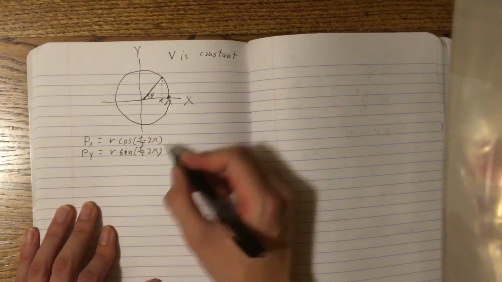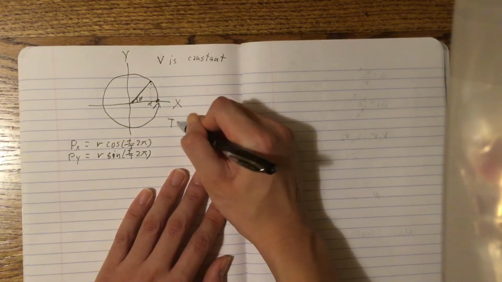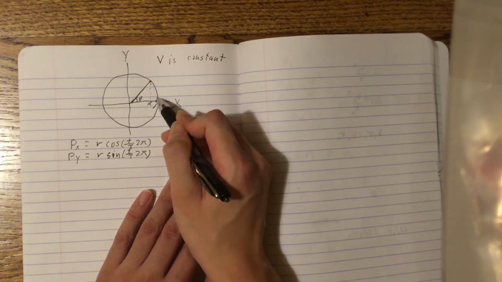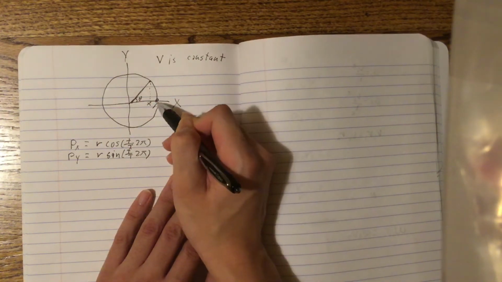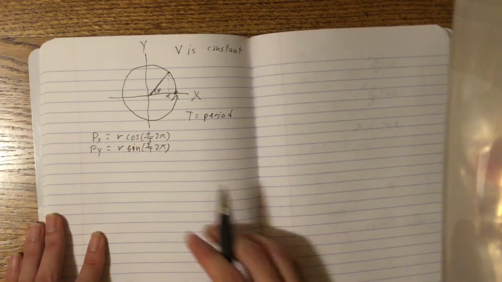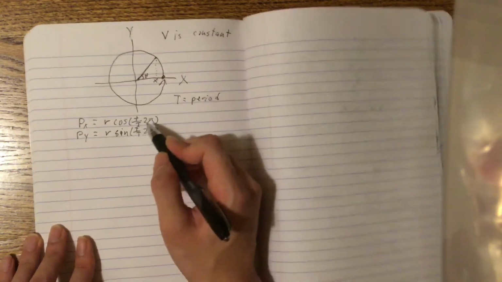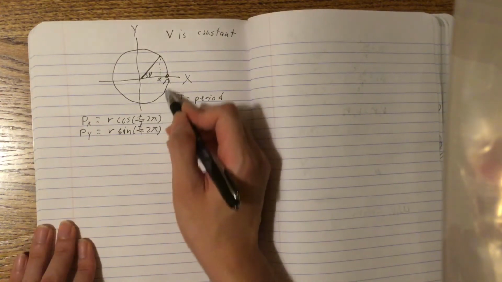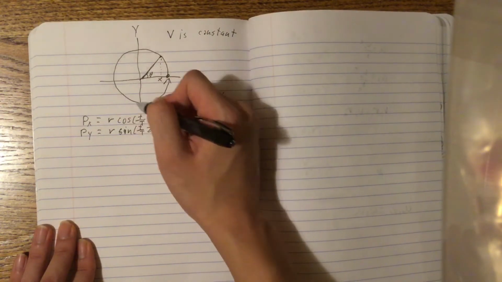All right, so big T represents the period, or the amount of time that the particle needs to complete one full revolution. Let me preface this by saying we're in radian mode here. So 2 pi represents the total circumference, the full circle.